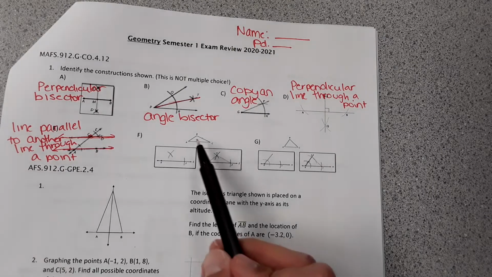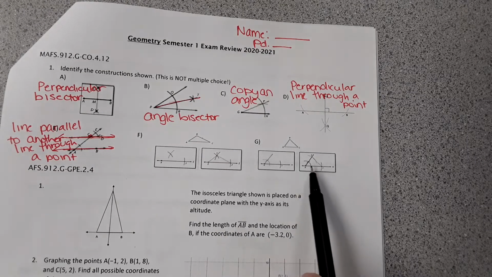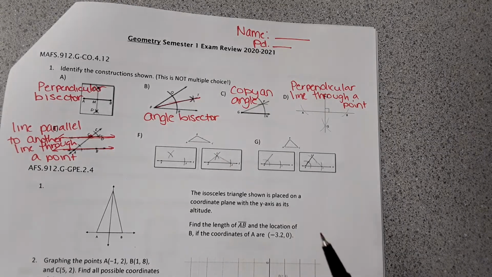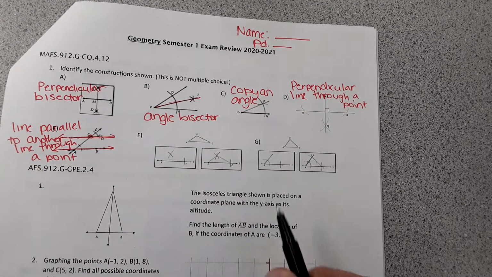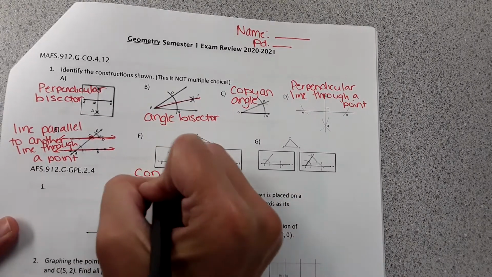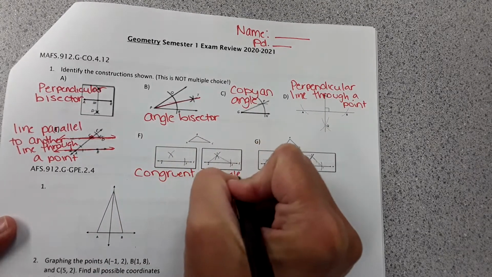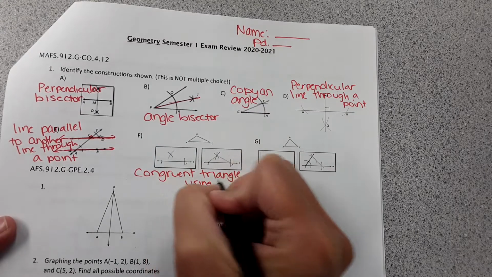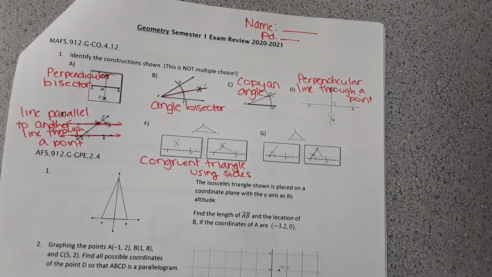F, what they're doing is they're constructing a congruent triangle. Actually, F and G, they're doing the same thing. They just use a different process in both. So here they're constructing a congruent triangle using sides. So the answer is congruent triangle using sides. So by making three congruent segments, you have a congruent triangle.